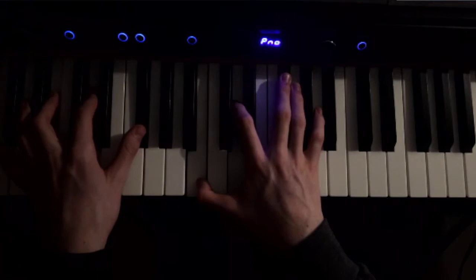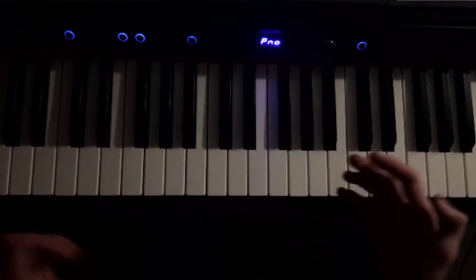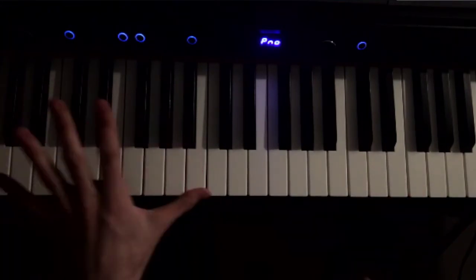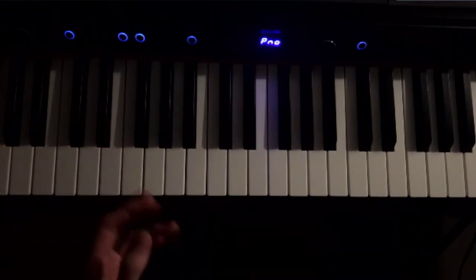Why? And what the fuck does this even have to do with anything regarding music in the first place? Well, to skip the chord progression, let's move on to scales in general, and keys in general.